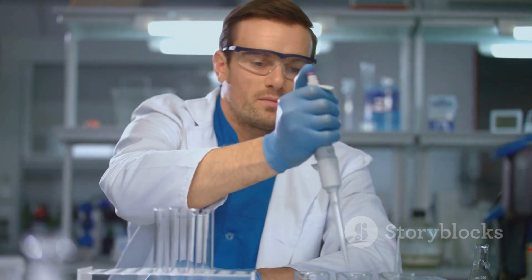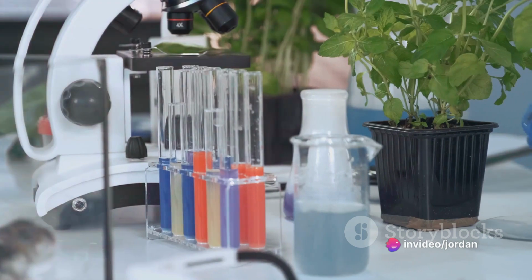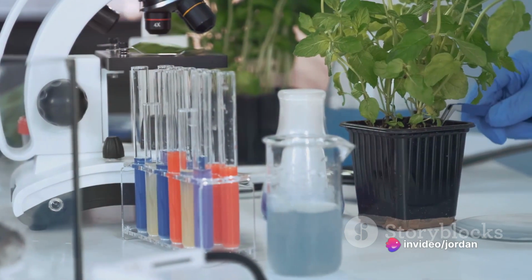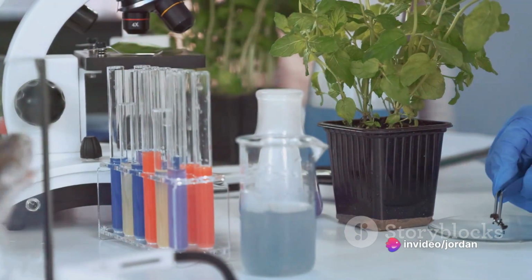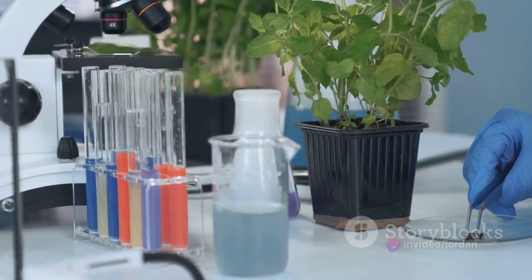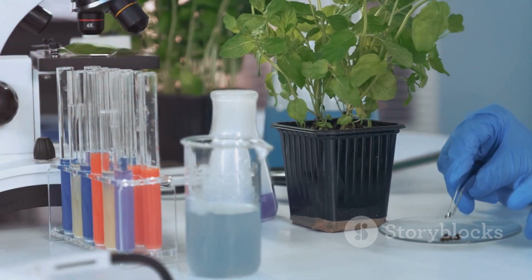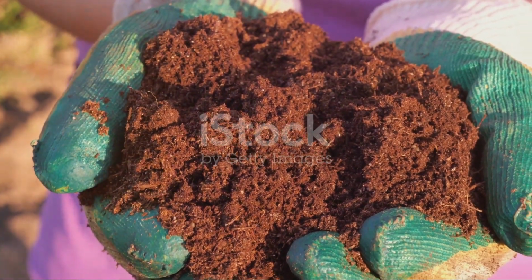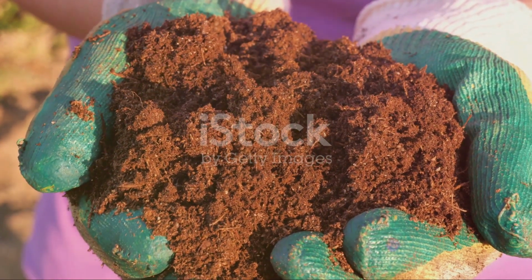To recap, soil chemistry is a complex field that encompasses the study of the chemical composition of soil, the biological and chemical processes occurring within it, and its interactions with living organisms and the environment. It helps us understand why certain plants grow better in specific soils, how to improve soil fertility, and how to mitigate soil pollution.